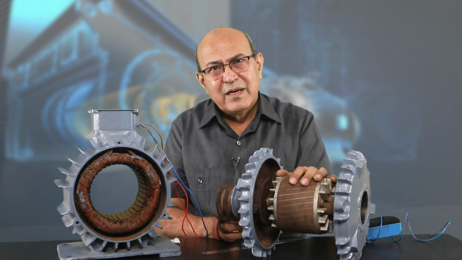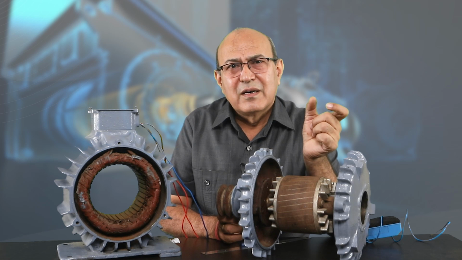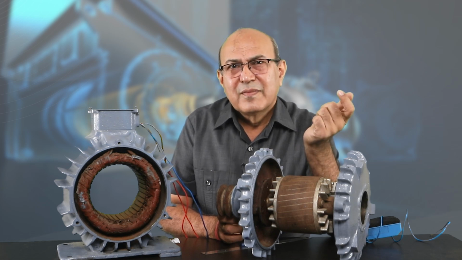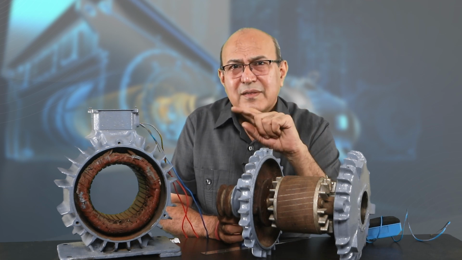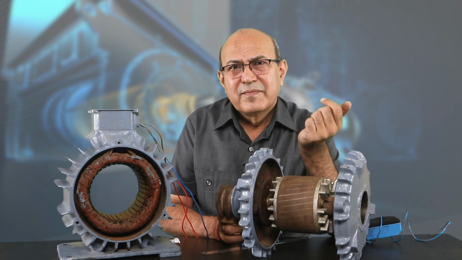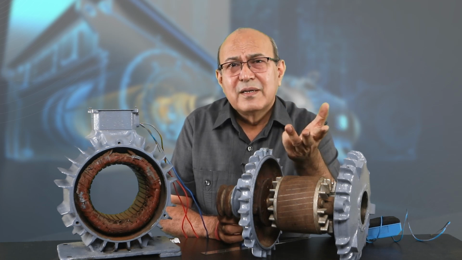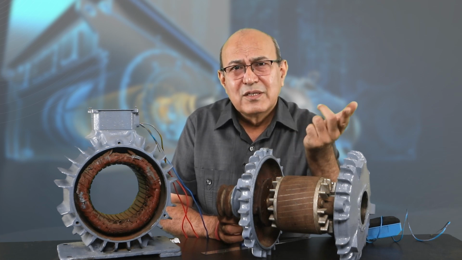Suppose rotor speed is Nr, synchronous speed is Ns, then this difference, Ns minus Nr, is known as slip speed. And if we divide by Ns, that means Ns minus Nr upon Ns, it will become slip. And if you multiply by 100, it will become percentage slip, Ns minus Nr upon Ns into 100.